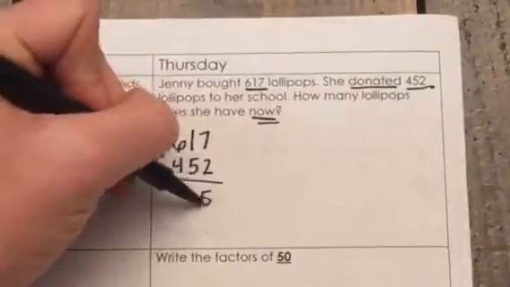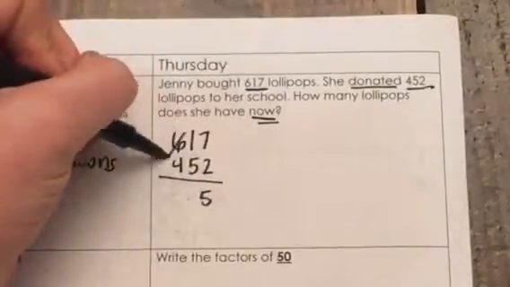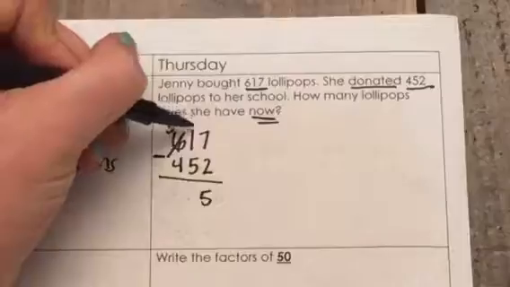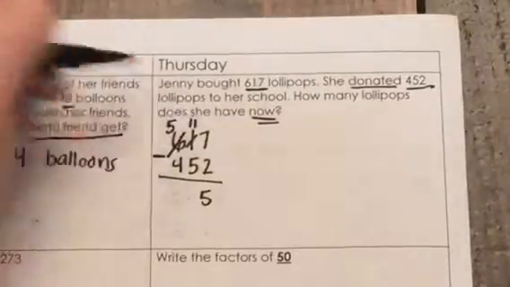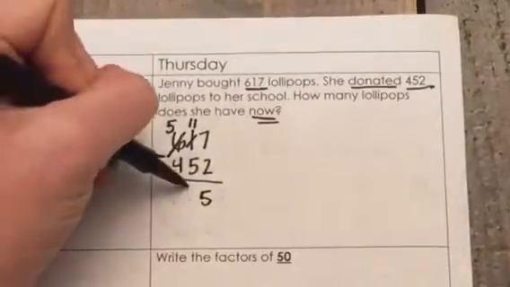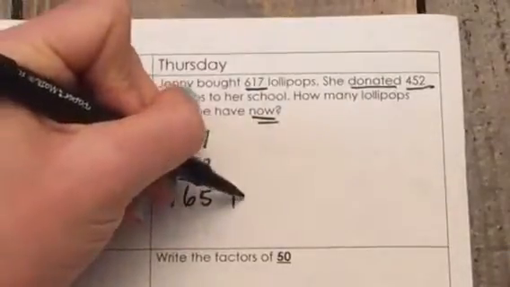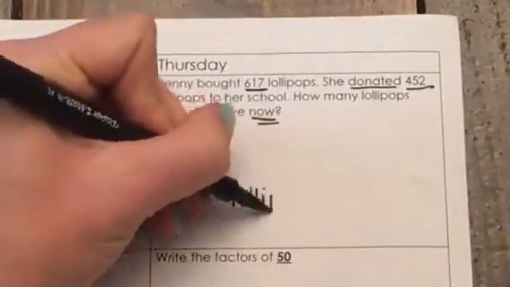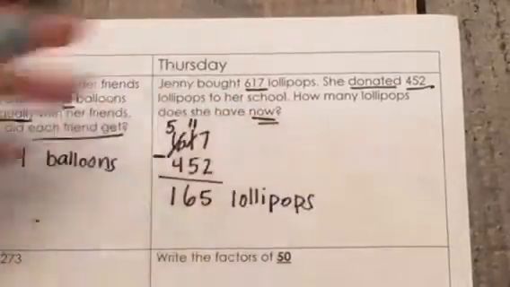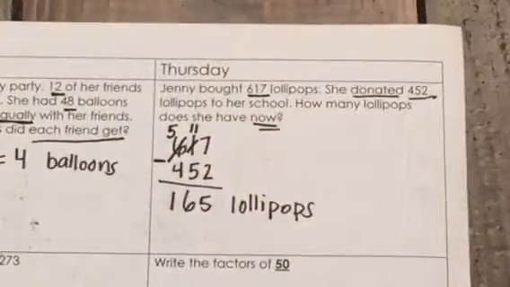7 minus 2 is 5. You can't take the 5 from the 1, so it's going to borrow. That 6 becomes a 5. That 1 becomes an 11. 11 minus 5 is 6. 5 minus 4 is 1. So now she has 165 lollipops. That is still a ton of lollipops.